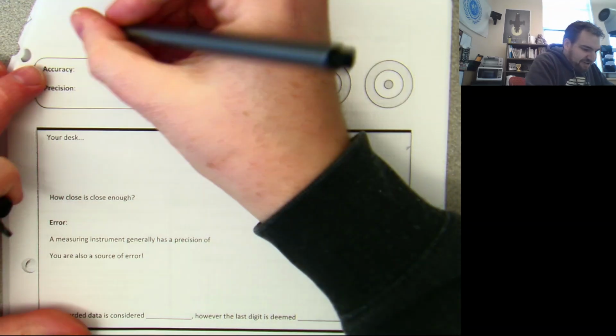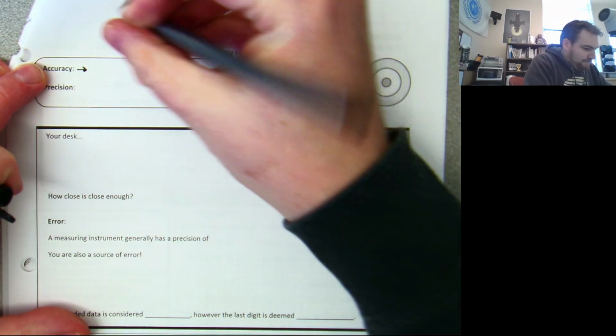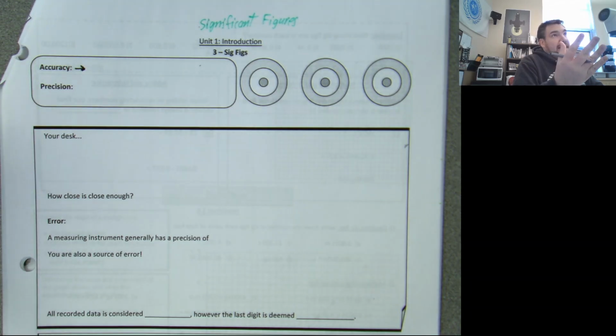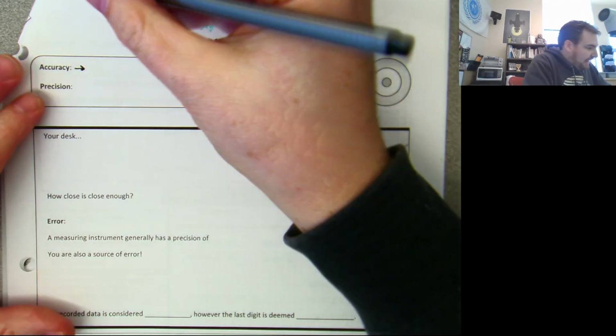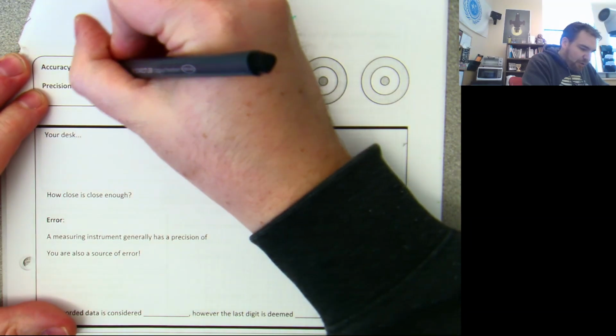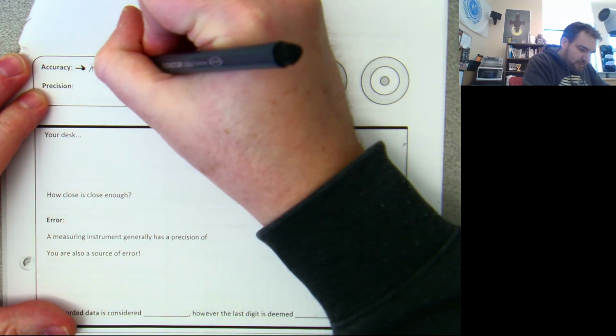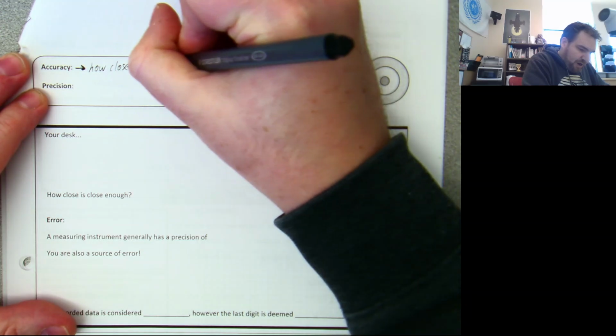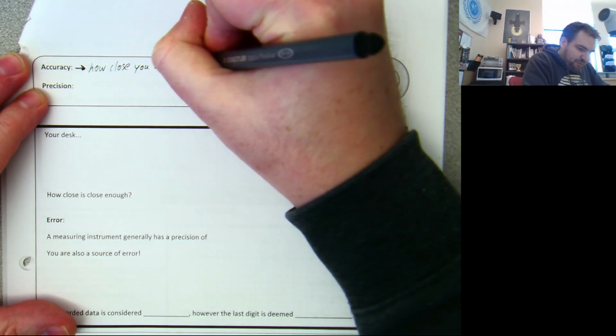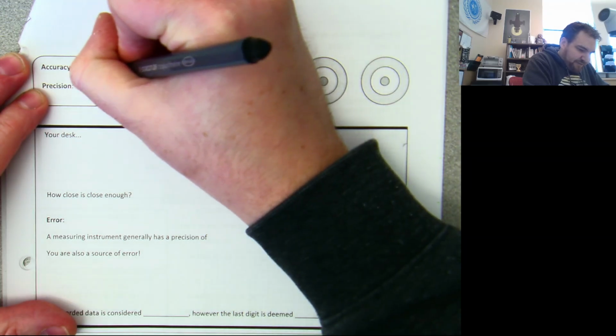Absolutely. In a lab situation, we're going to call that target the expected result. So accuracy is how close you are to an expected result.